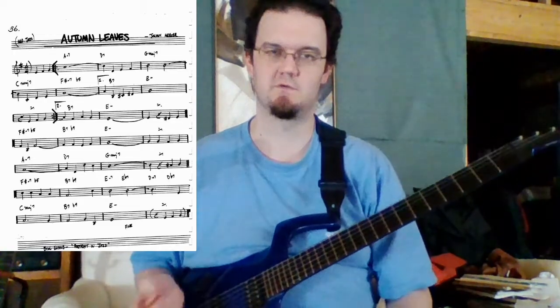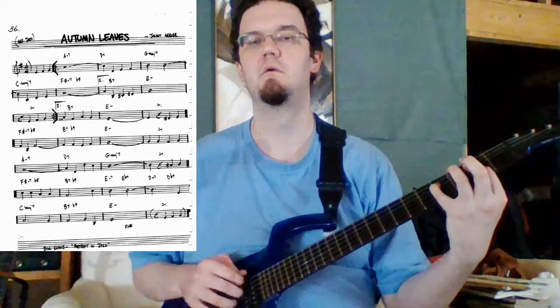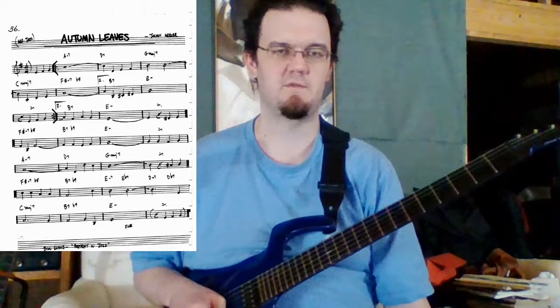Little suspensions of the chords like that too, just replacing the third with the four briefly.